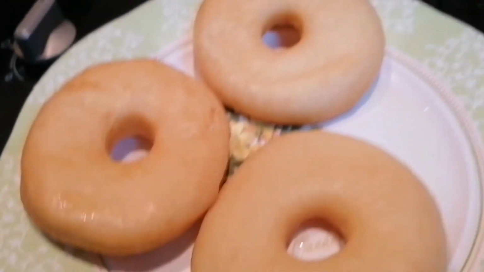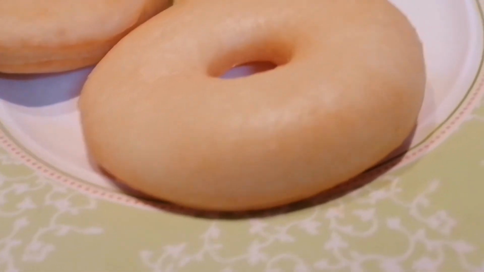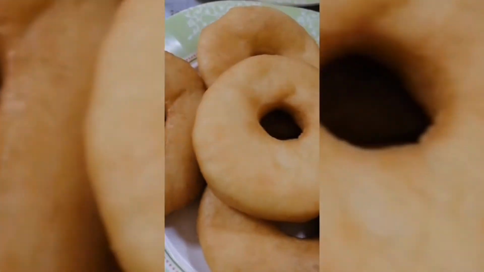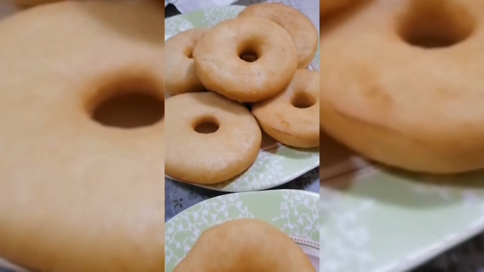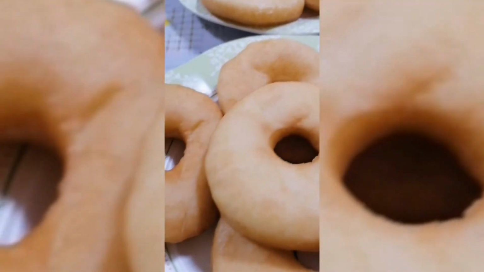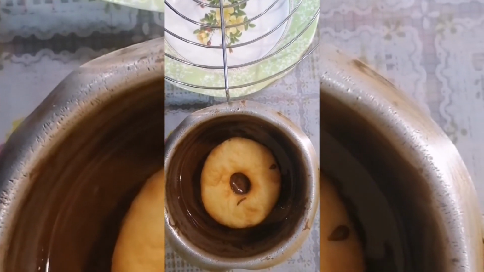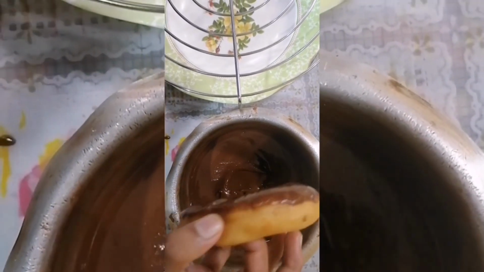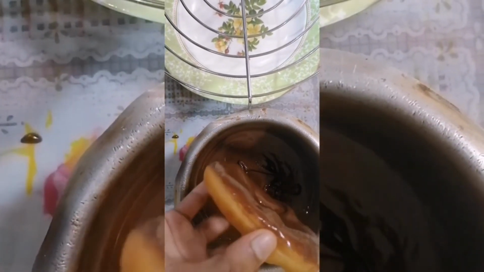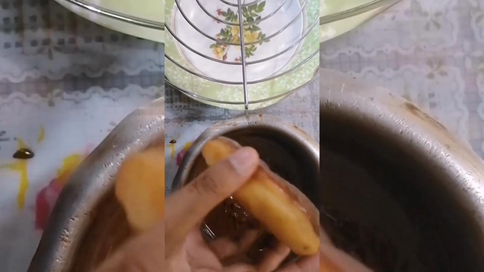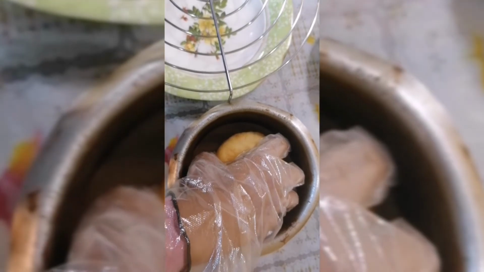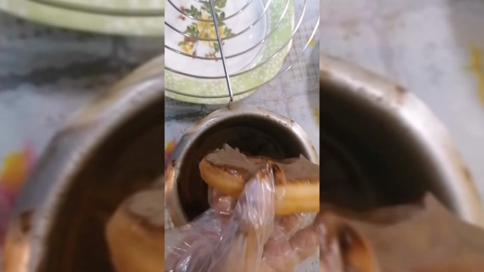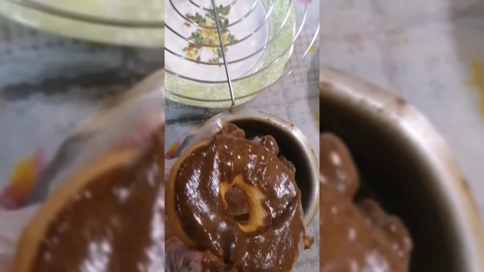Surprise! And these are the results of our fluffiest homemade donut recipe. So this is the part that we have been waiting for, to dip our donuts into the chocolate glaze. Don't worry about the look of the chocolate glaze on the donuts, because trust me, once you have left them for a few minutes, it will look better. Make sure to cover all the surface of the donuts with chocolate glaze to taste better.